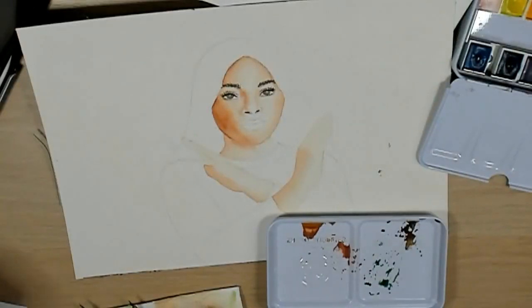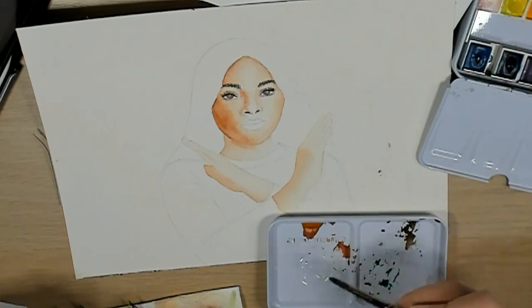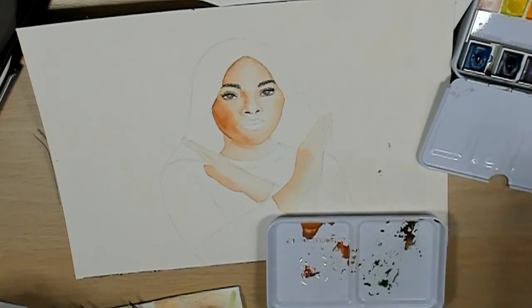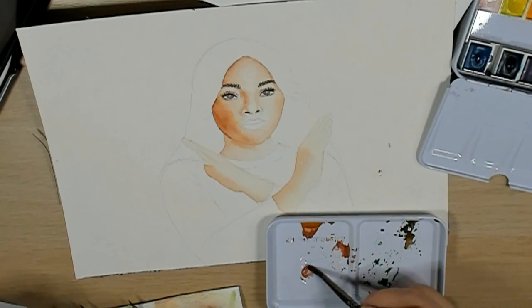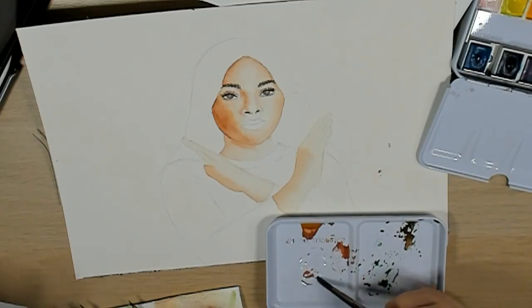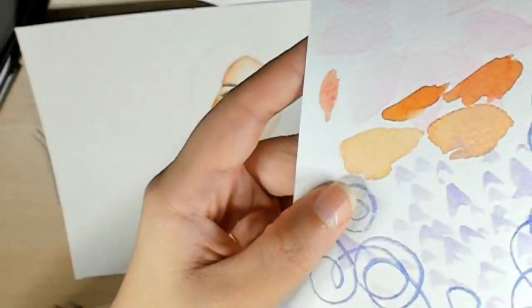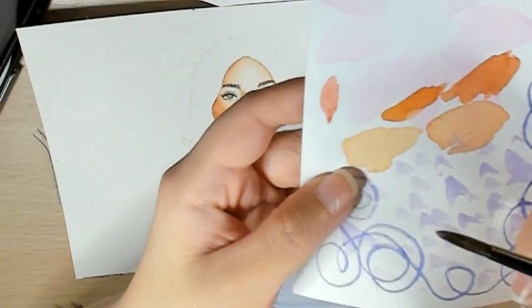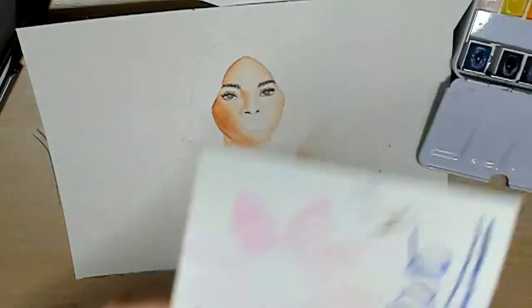Okay, so let's try with our Indian red. And there's some white here. Let's add some white. Okay, again, swatch it, try it out if you like it. Okay, so I like this color. It has a pinkish tone, but very subdued.